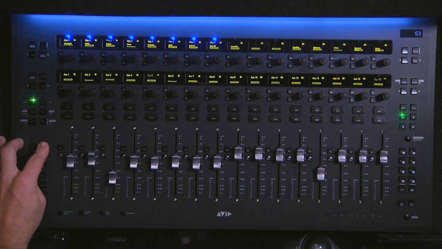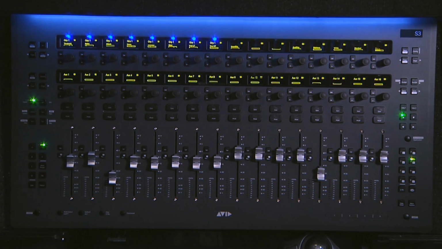With that additional compressor and equalization available to each output now, the strips are going to look similar, but they're going to operate exactly the same. And your key is going to be, what bank are you on? Are you on an input bank or an output bank? That's always going to be your indicator of where you're at.